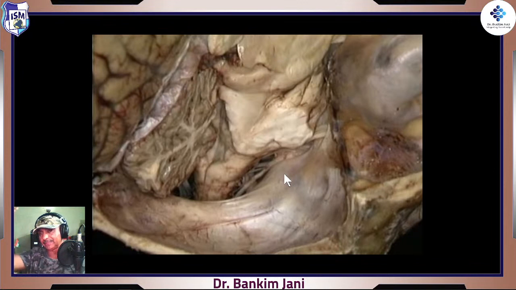So when we see all the way from 1, 2, 3, 4, 5, 6, 7, 8, you'll find that they are coming exactly in that order. That's why there is nothing like grouping that this is sensory, this is motor, that's why it is number 4, number 5. They are just numbered in the order in which they come out from the brain.